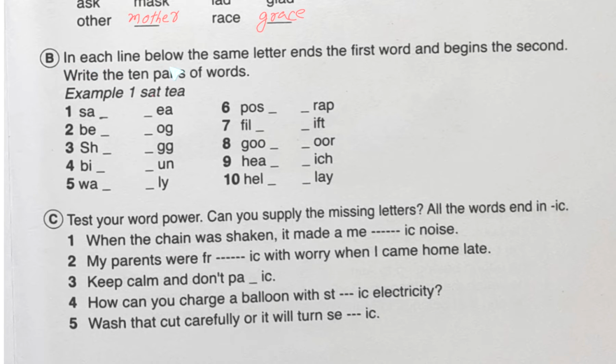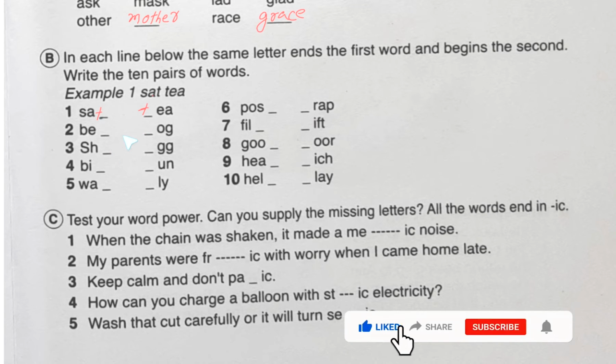Now this is the turn of B number, exercise C. In each line below, the same letter ends the first word and begins the second. Write the 10 pairs of words. Here see the example, seat, eat. It is taken from this place as A. After that here is used T, and in this place EA before it, T is used. So see, this word has finished with T and this word has started with T. So this way we will do the rest of the problems. So let's start. But you have to remember that in every place we cannot use T. We can use different types of letters.